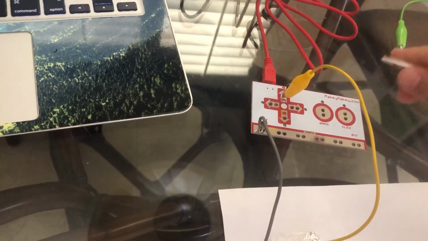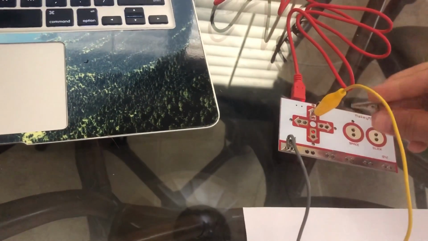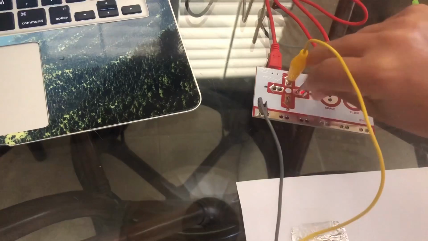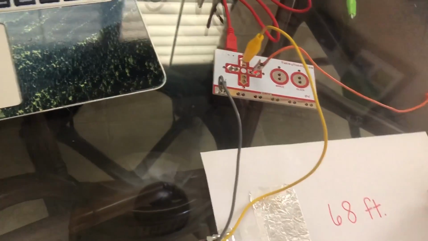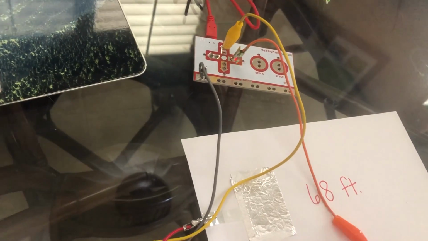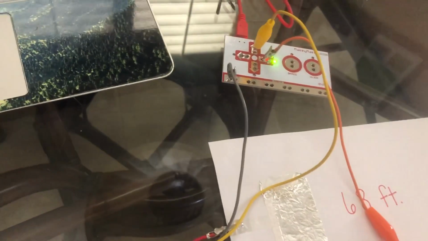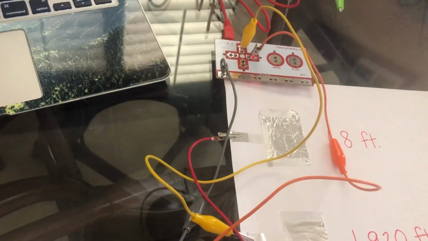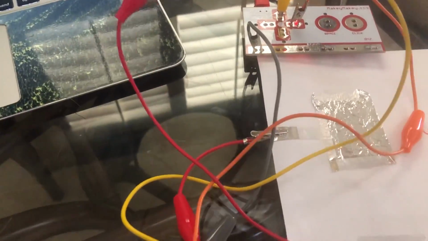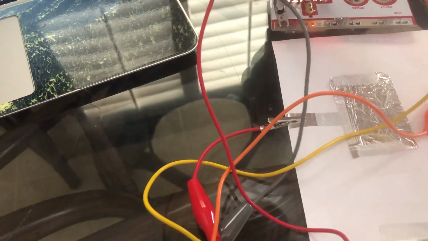Instead, I will hook it up to the other arrow keys because nothing on Scratch is programmed to make the arrows work. All right, so I connected the orange to the right arrow, and my red alligator clip then will connect to the left arrow.